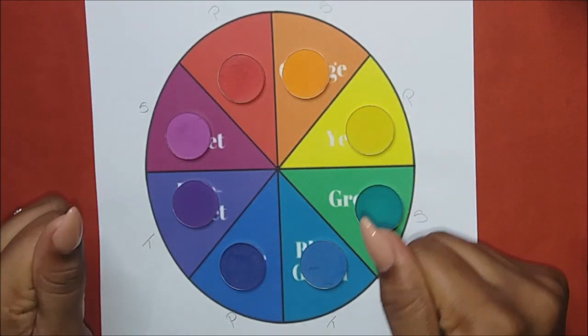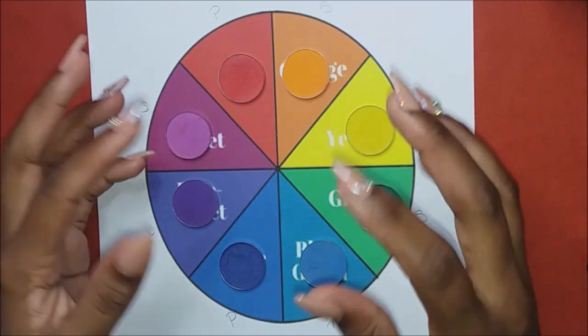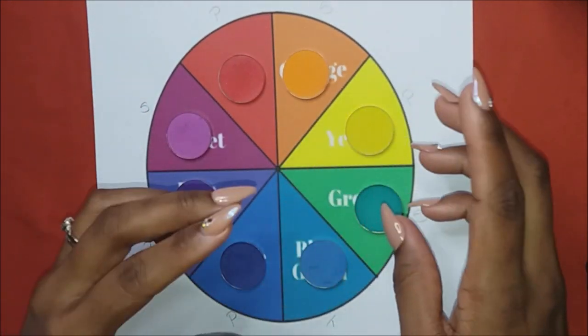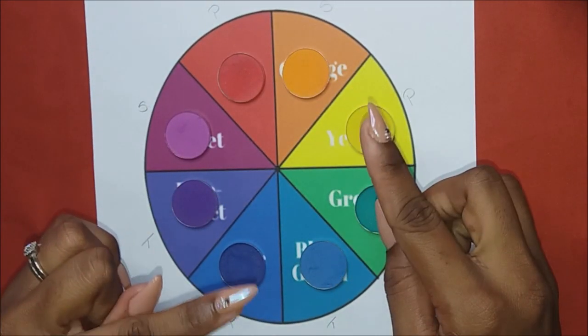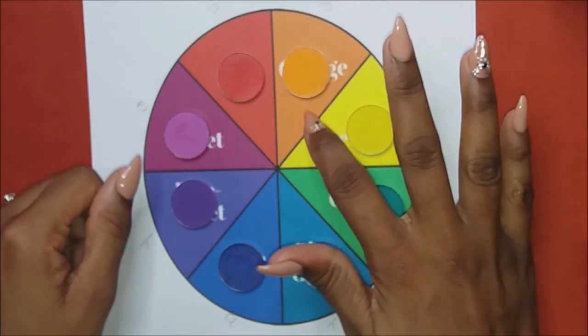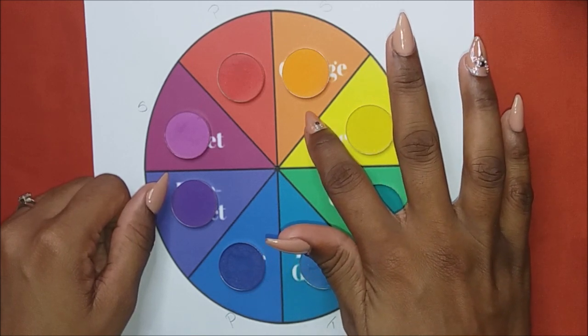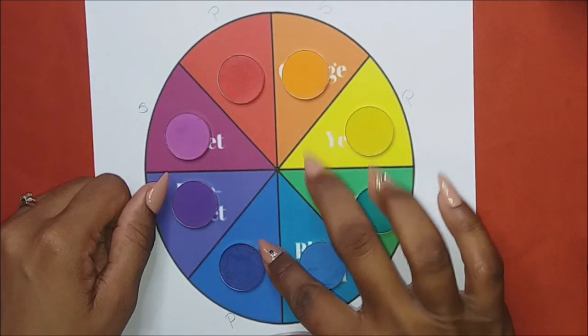So let's look at split complementary. Now this is when you choose a color or use colors that are to the left and right of its opposite color. For example, if we choose orange here, blue is directly across from orange.